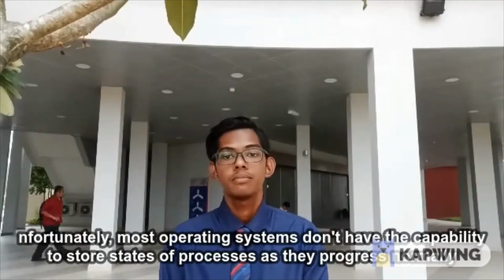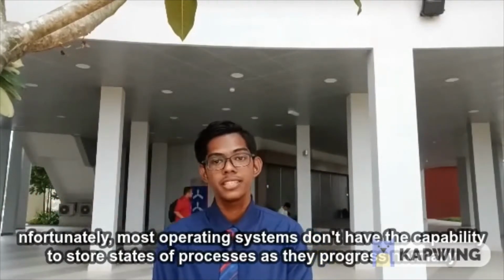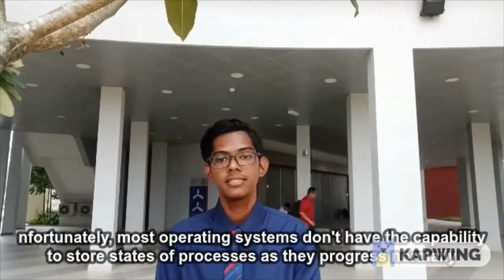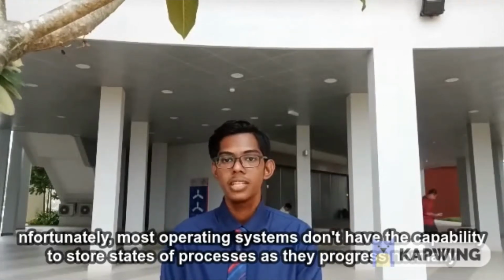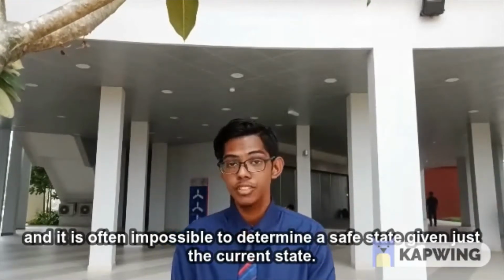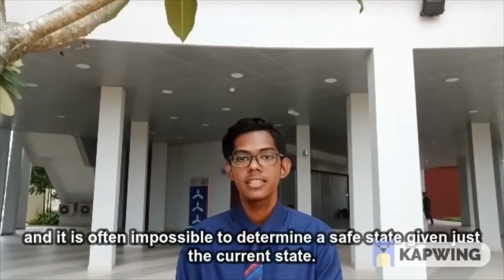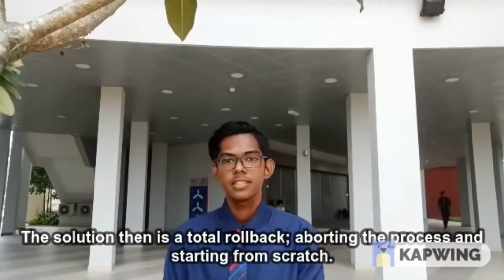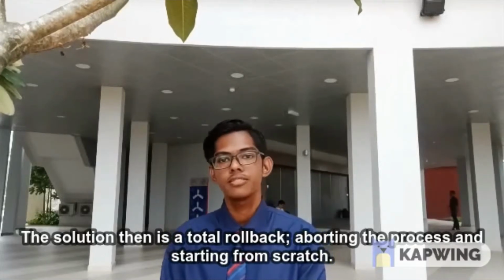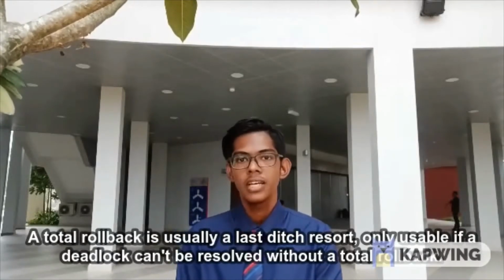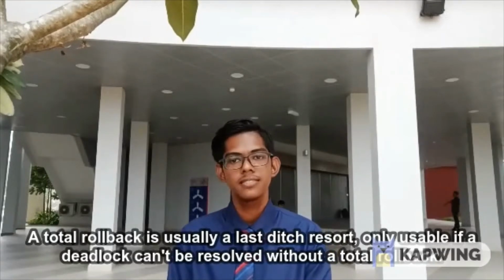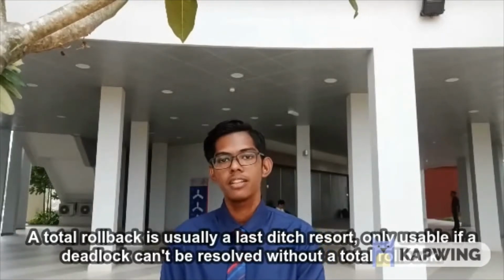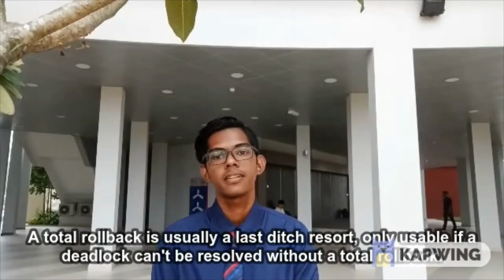Unfortunately, most operating systems don't have the capability to store the state of a process as it progresses, and it is often impossible to determine the safe state given just the current state. The solution is a total rollback, aborting the process and starting from scratch. A total rollback is usually a last resort, only used if a deadlock cannot be resolved without it.